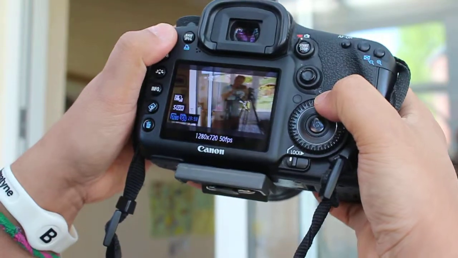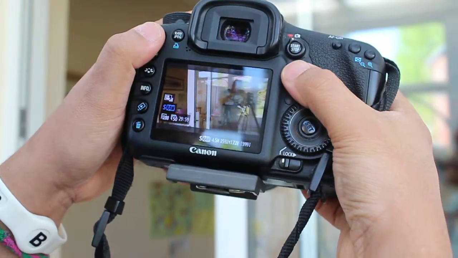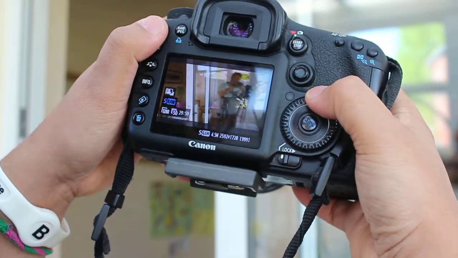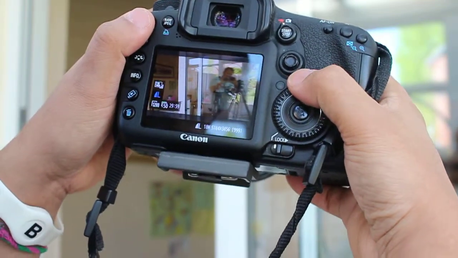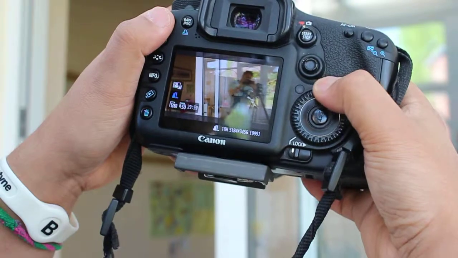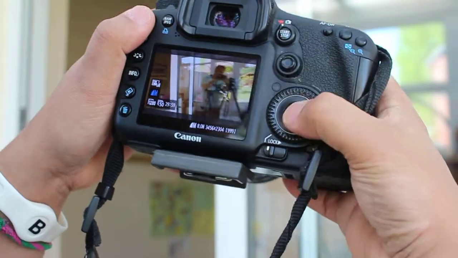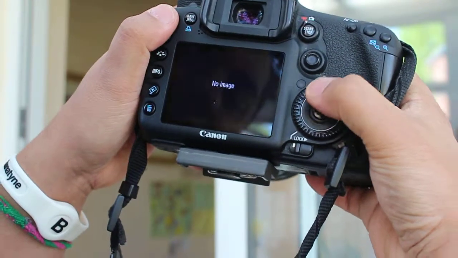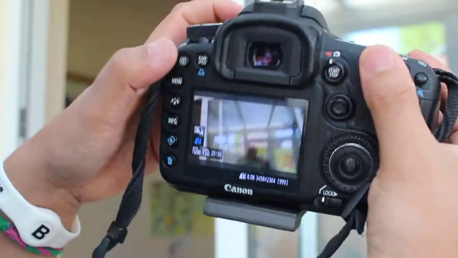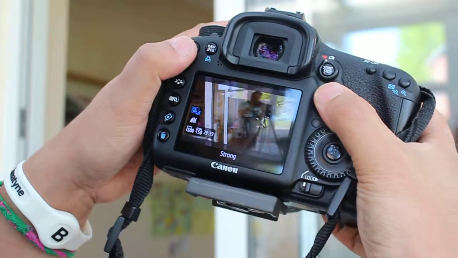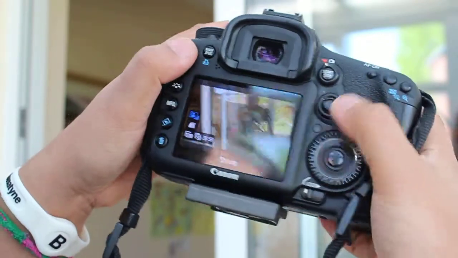If I click on the Q button again and use this little dial to move up and down, I can change the files. At the moment I'm shooting RAW, so I can change it down to large, 18 megapixels, or medium, 8 megapixels. If I want to shoot at 8 megapixels, I select that, and now I'm shooting at that. Obviously you don't want to keep going into the menu and changing settings like that. You want to do it quickly while you're on location.